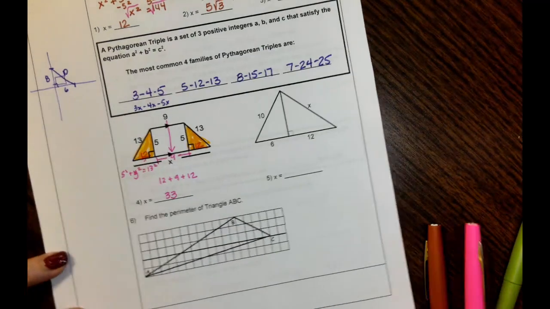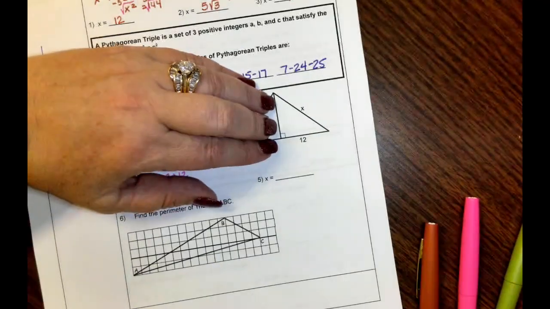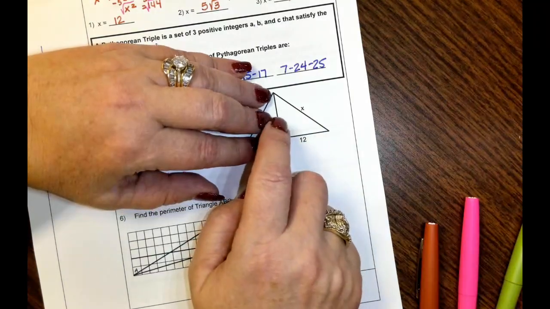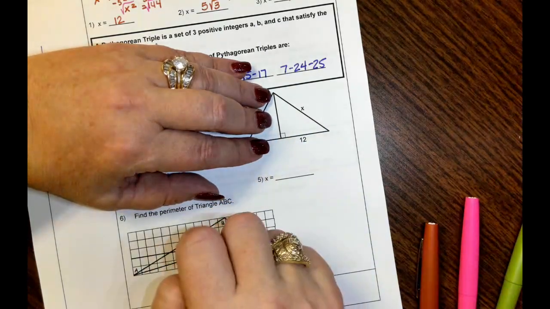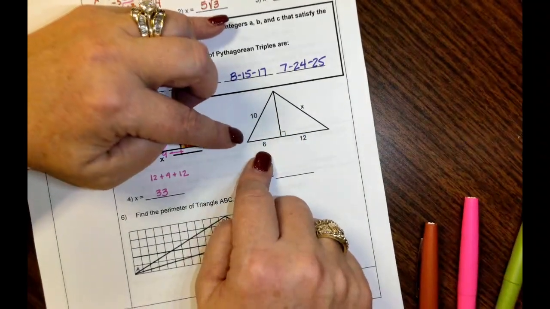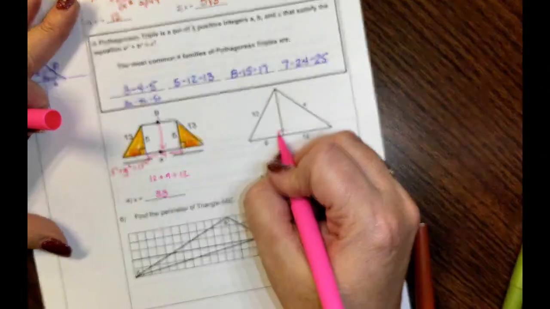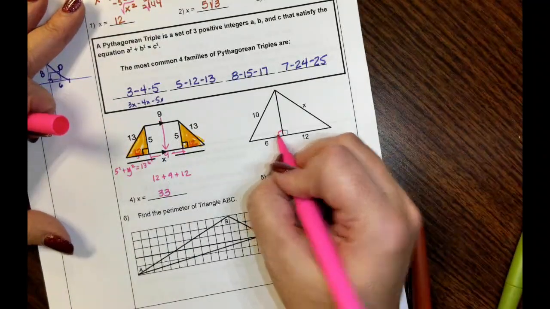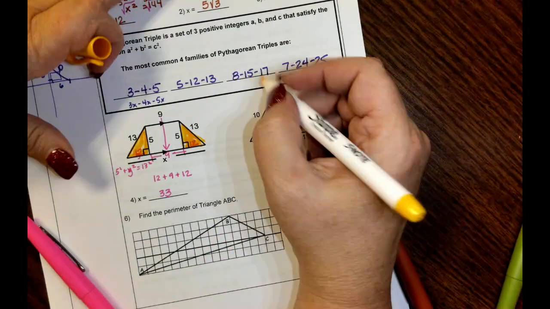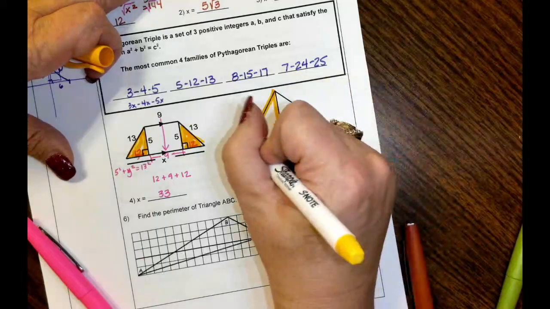Number 5, the problem is I want x. The problem is if you look at x, that right triangle doesn't have enough information because I don't have this side. And to use Pythagorean theorem, you have to know 2 of the 3 sides. This big triangle is not a right triangle, so I can't use Pythagorean theorem on it. But I do know that this is, because that's a linear pair, so I know that's a right triangle. So if I look at this one right here, here's what I notice. I notice that one side is 6 and one side is 10.